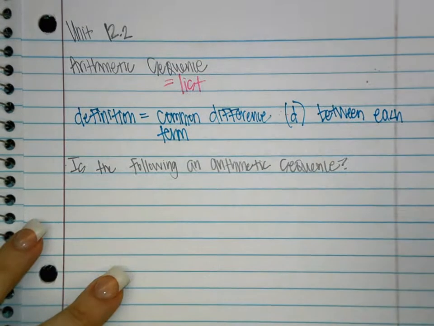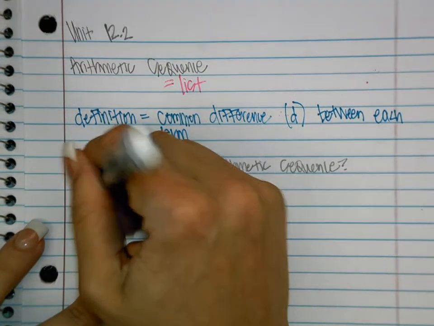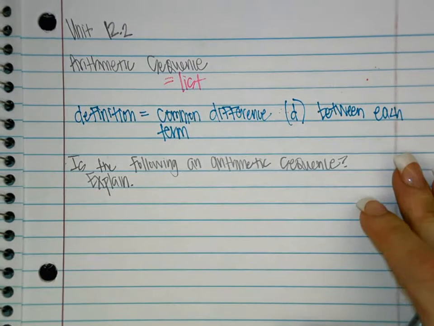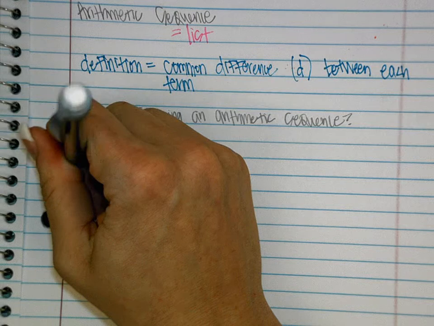And on your homework, it's going to ask you to explain. Okay, so is the following an arithmetic sequence? And I want you to explain why or why not.